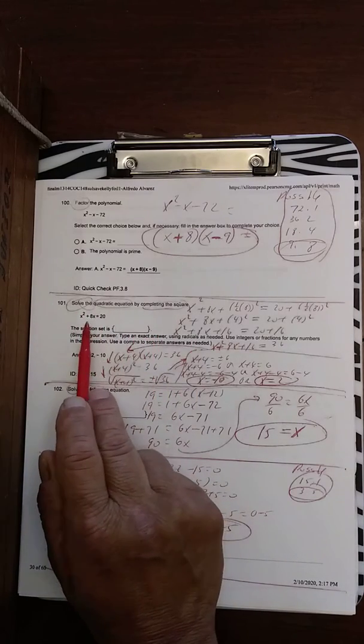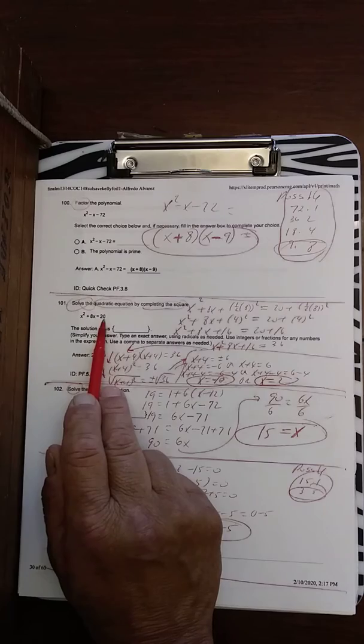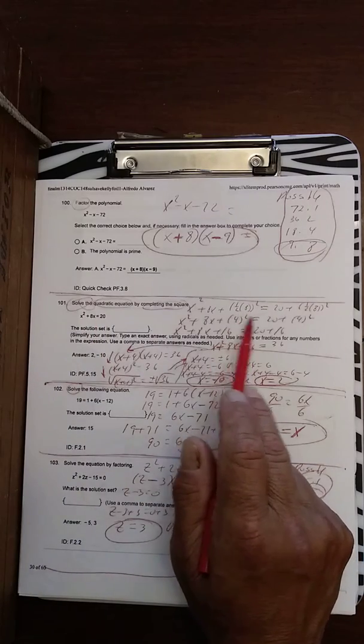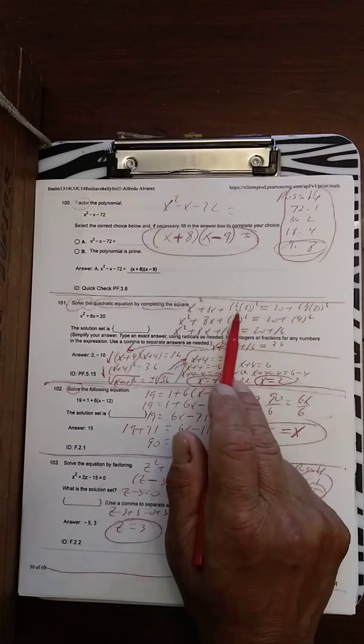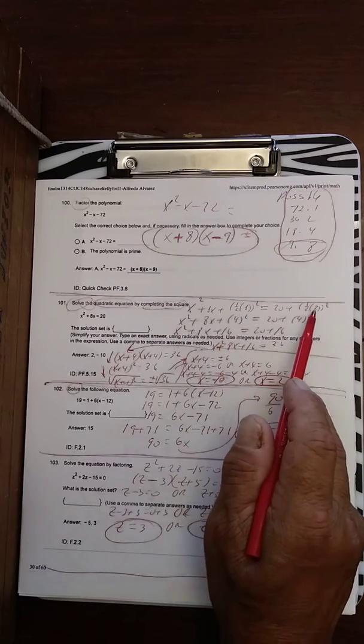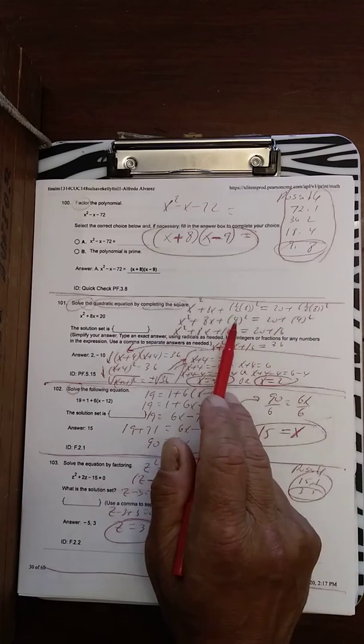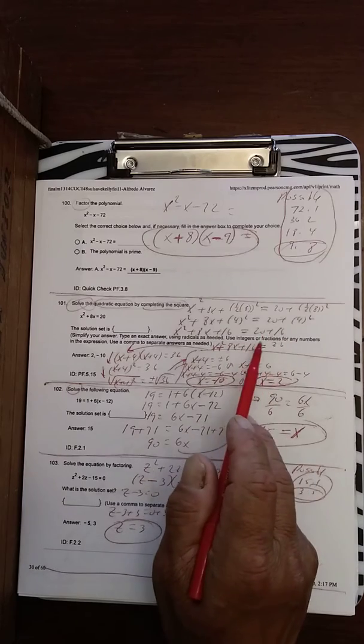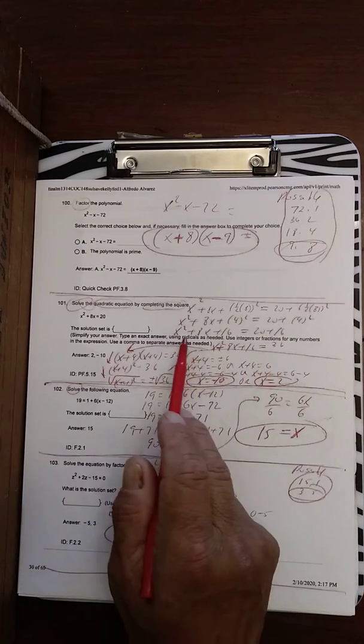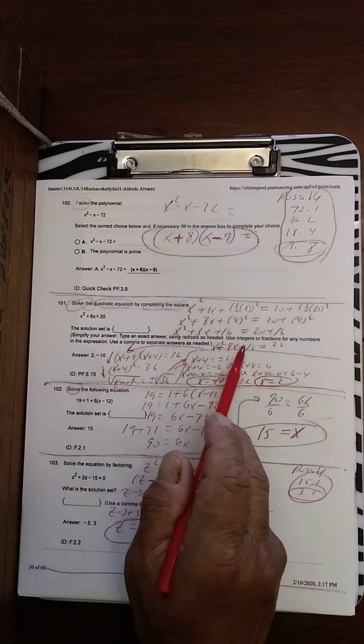Solve the quadratic formula by completing the square. Okay, the way you do that is first, x's are here, and numbers on that side. Half the number squared, added to both sides. So half of 8, that's 4. 4 squared means 4 times 4 is 16. 4 times 4 is 16. Add these numbers, that's 36. So now this is x squared plus 8x plus 16 right there.